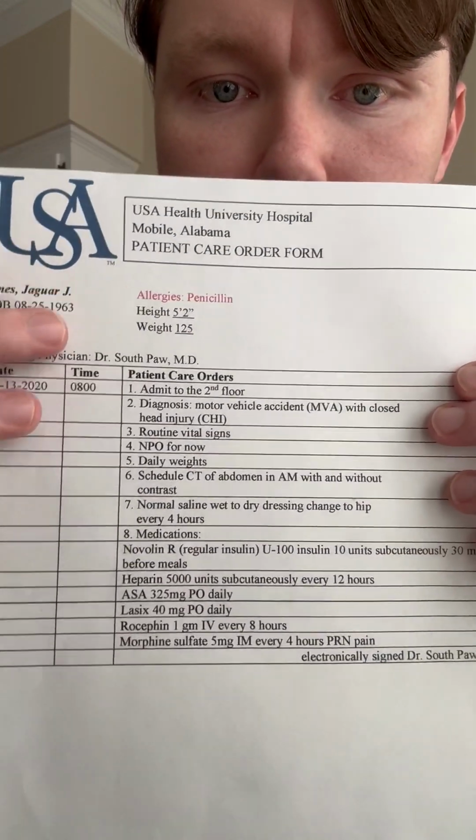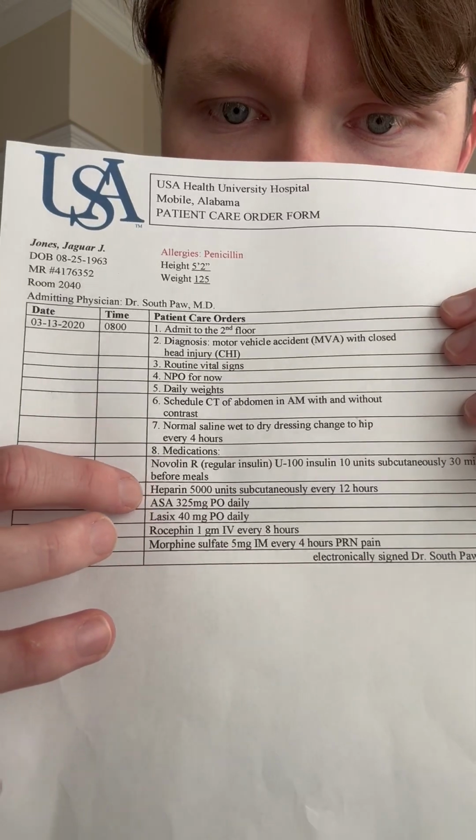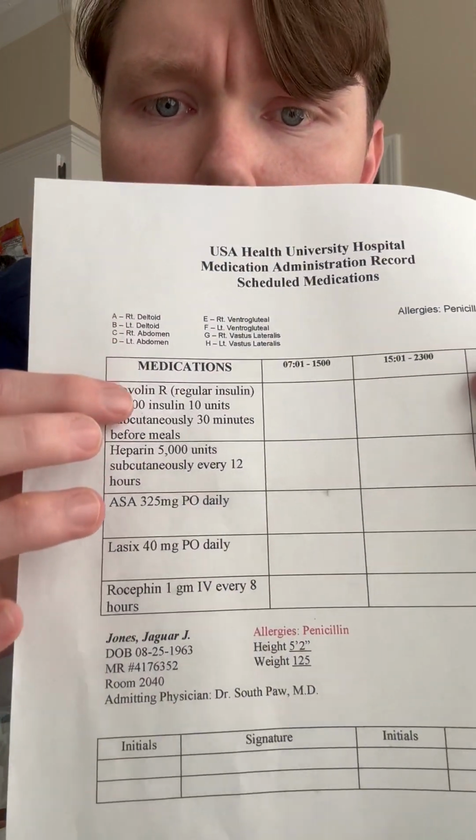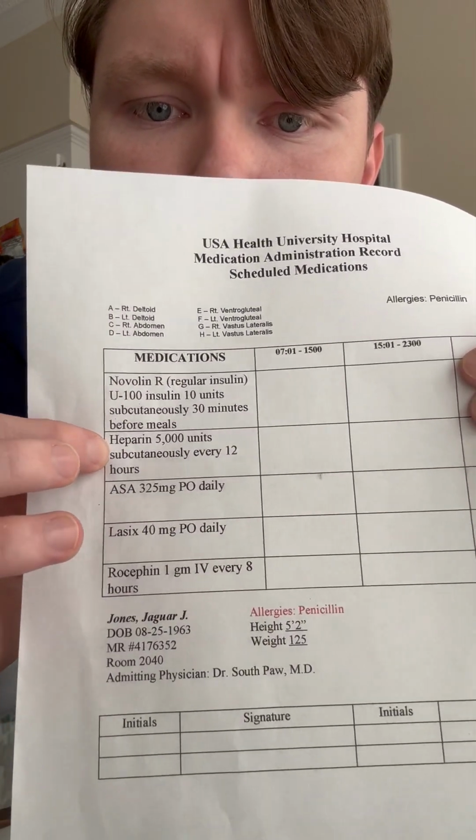So I'm going to be comparing my patient order form, and I'm given heparin. So I'm going to be comparing this heparin to my MAR, my MAR of that medication of heparin.